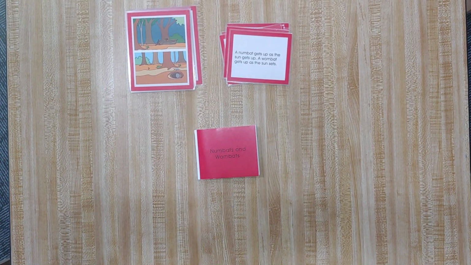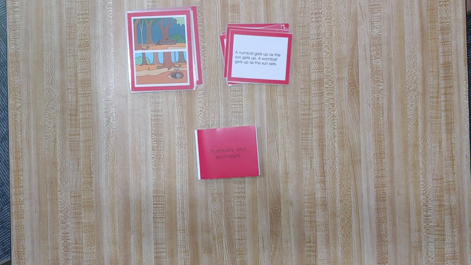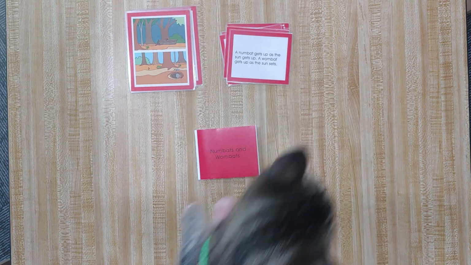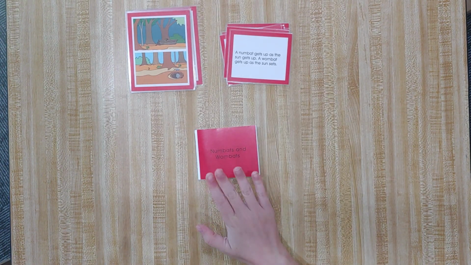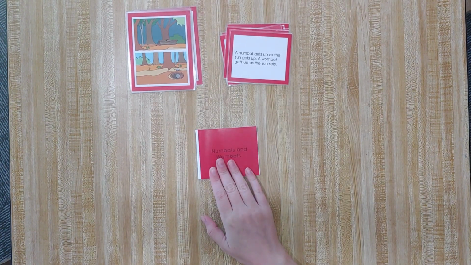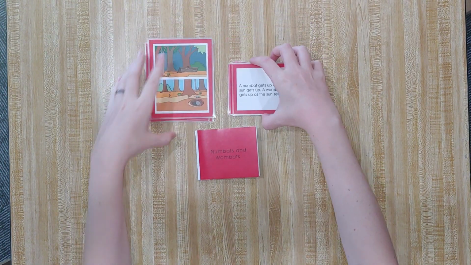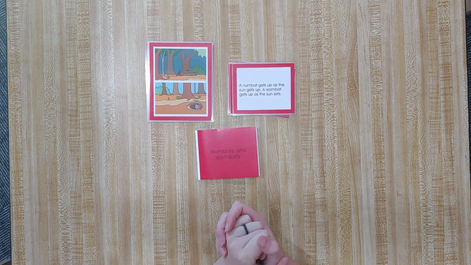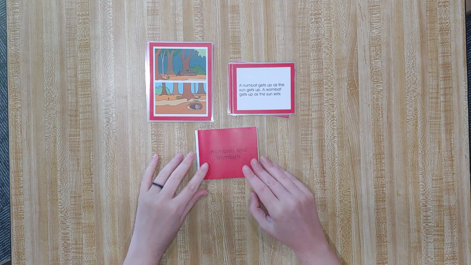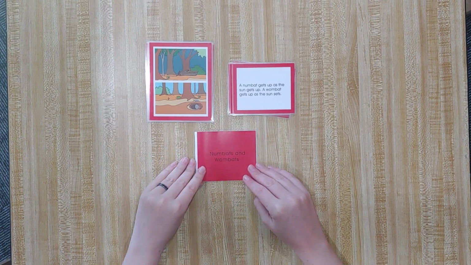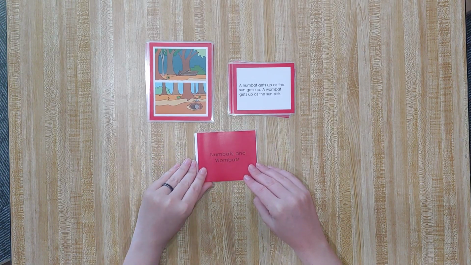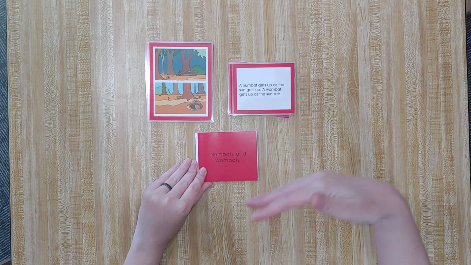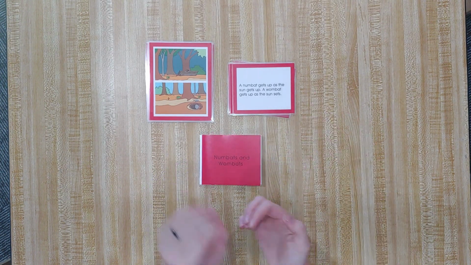Hello, my friends. Today I'm going to show you, with the help of my kitten assistant, how to do a biome reader. This is a biome reader. They are organized by colors, just like our rainbow boxes, which means that red is the simplest one. It will have the shortest words that are the easiest to sound out, and then orange, and then yellow, and then green, and so on.